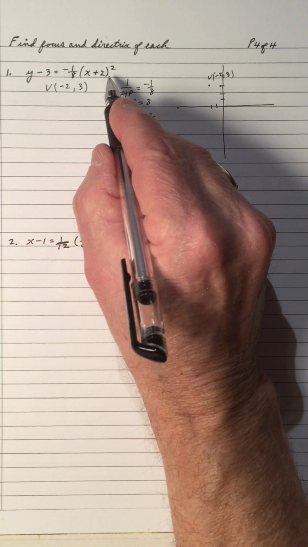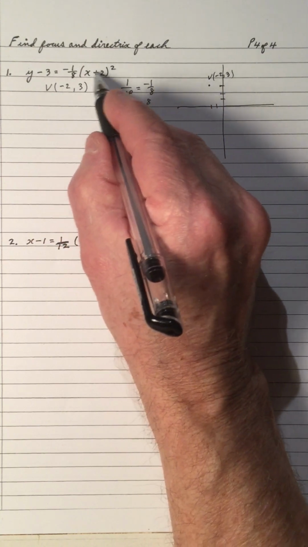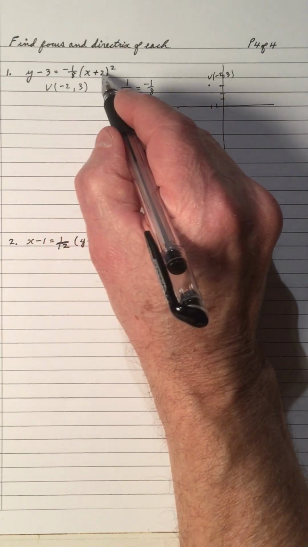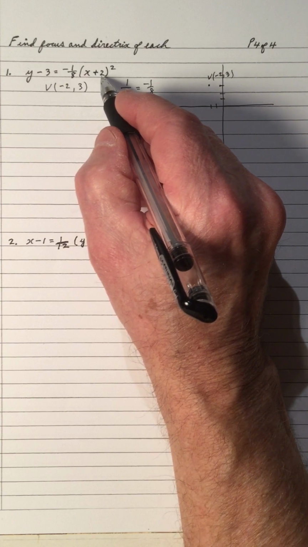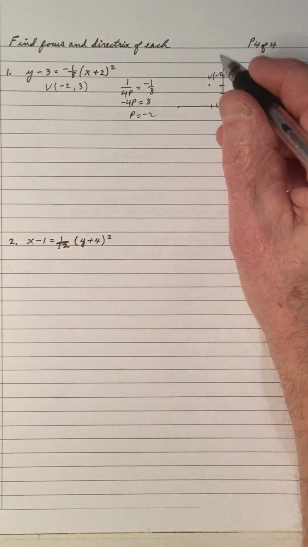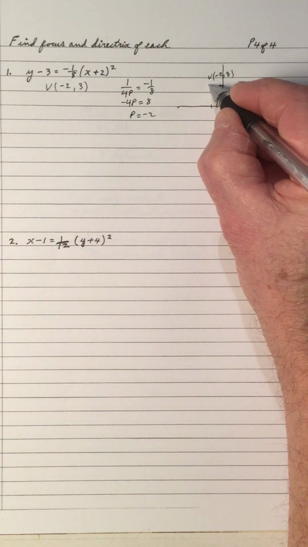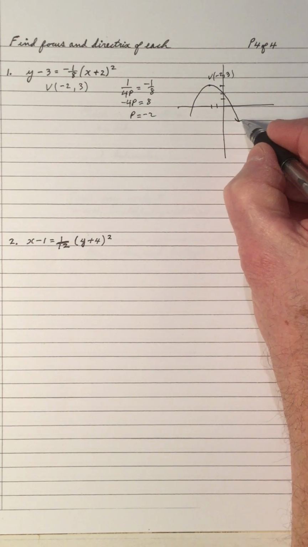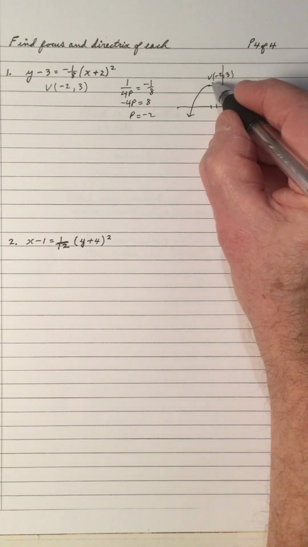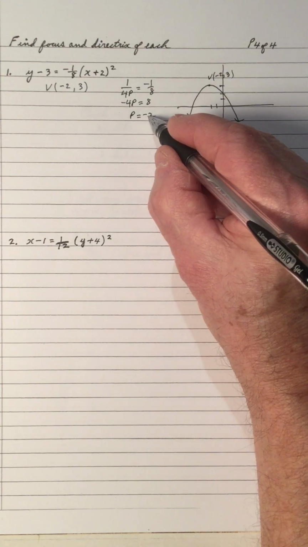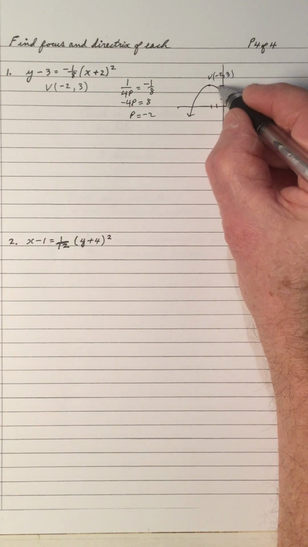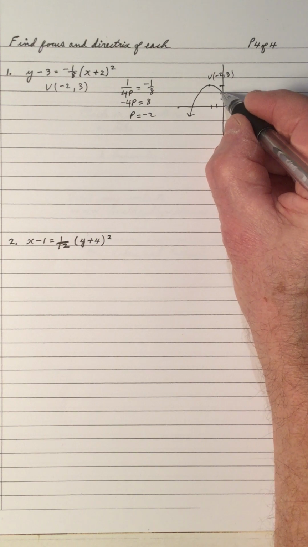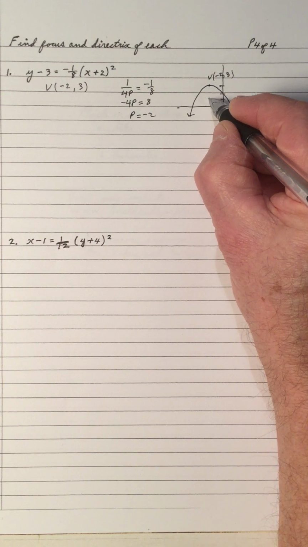Because it's y equals x squared, ignoring all the rest, that means the parabola is moving up or down. Because it's negative, it's going to move down. So it's moving down from here with the vertex. P is -2, so we move down. So that's 3, move down right here.